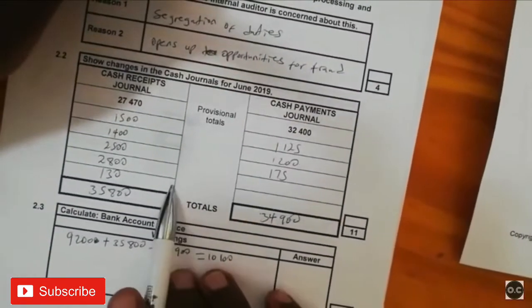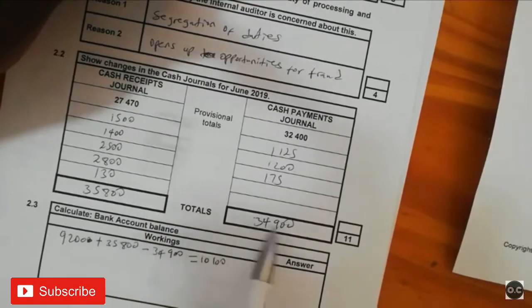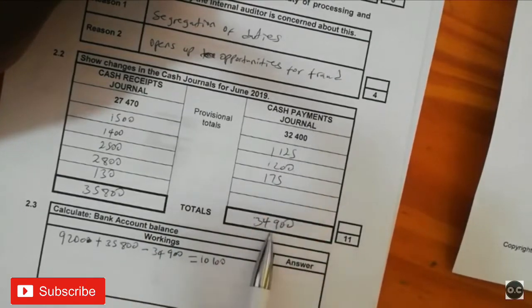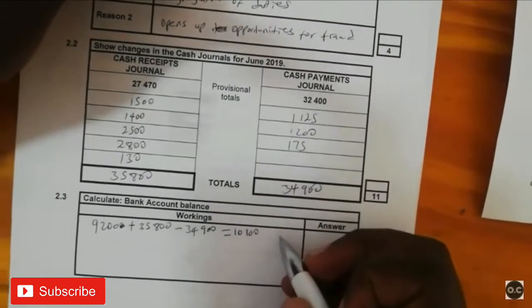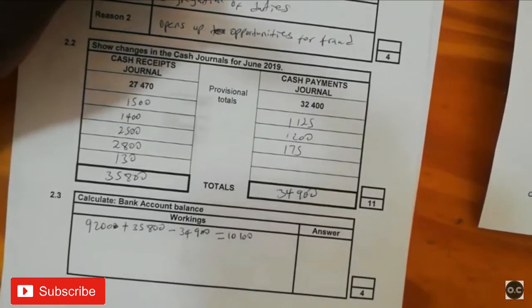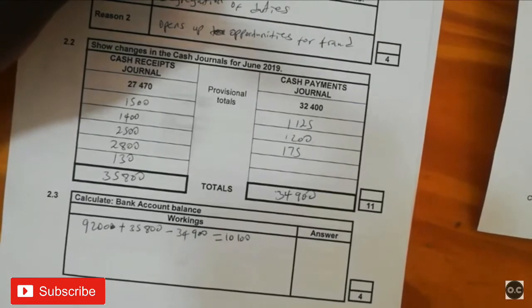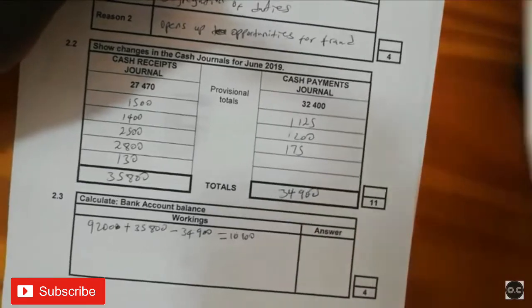Then you have to add the totals from your cash journals, the 35,800, which is receipts, you add it. And then you subtract all your payments, which is 34,900. Then what you get here is your bank balance at the end of this month. So that's an entire 4 marks. That's very simple. So even if you got these two wrong, if you still plugged them in the correct way, you are still going to get the marks anyway, because it shows you understand the process to getting to the correct bank account balance. Okay?